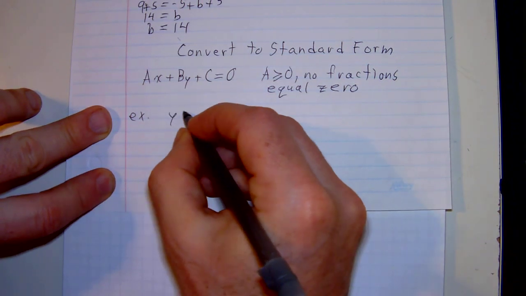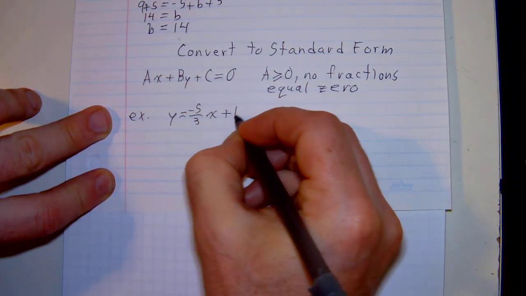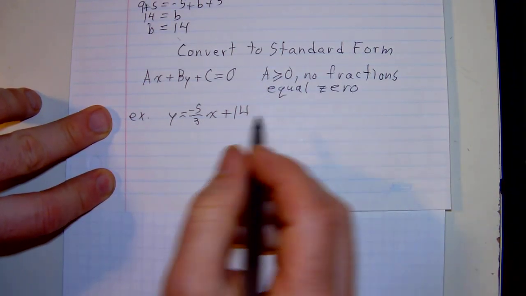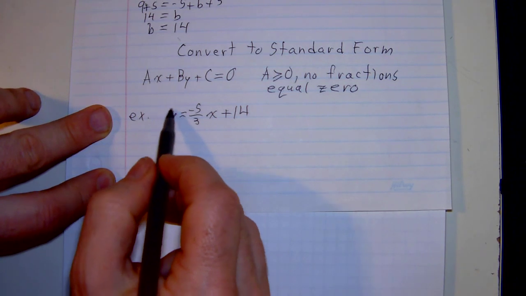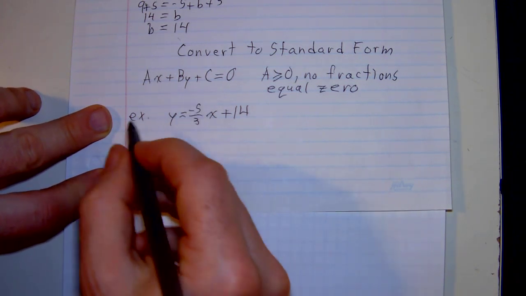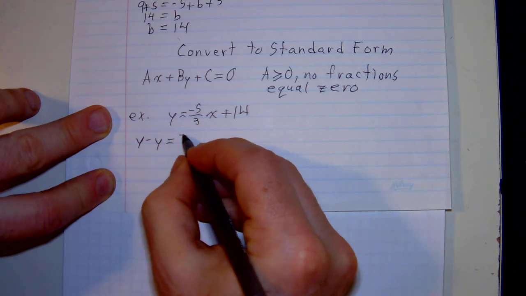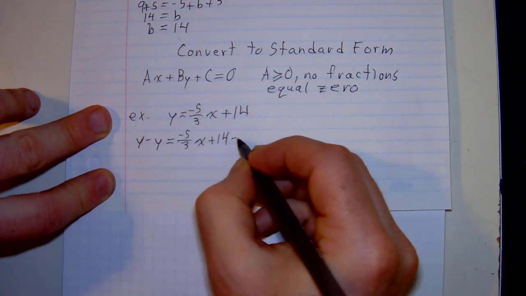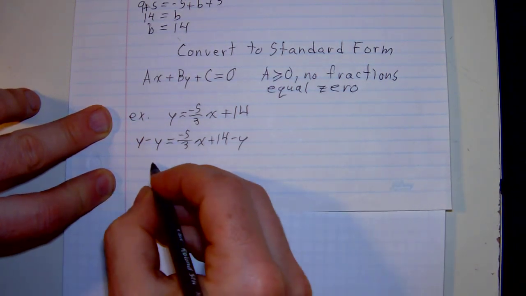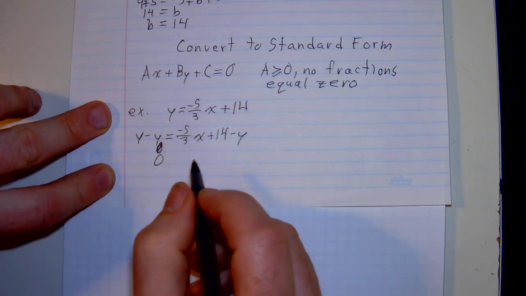So why don't we take the one we just looked at, y equals negative 5/3 x plus 14. I want to turn this into standard form. So the first thing I want to do is get it equal to 0. But right now there's a y over here, so I'm going to subtract y from both sides. Negative 5/3 x plus 14 minus y. Y minus y is 0, which is exactly what we want. I'm going to actually skip a line here.